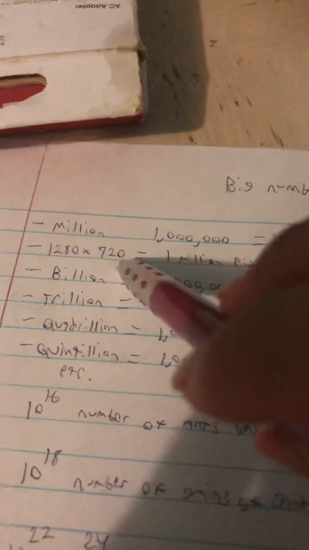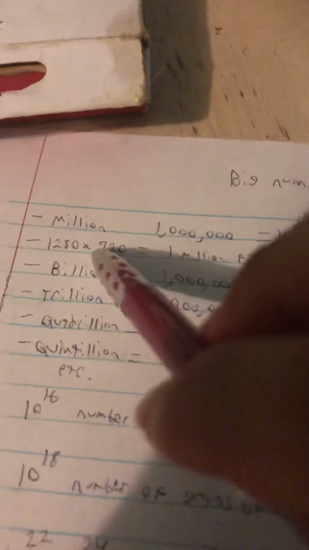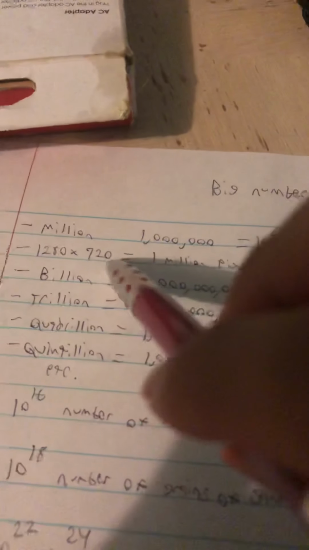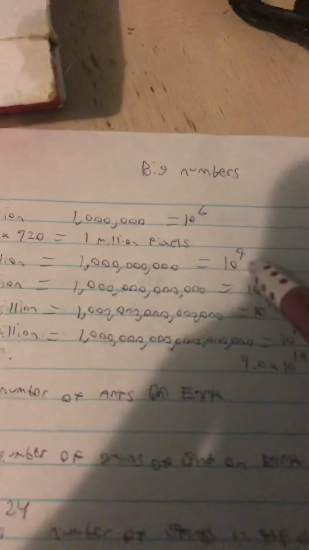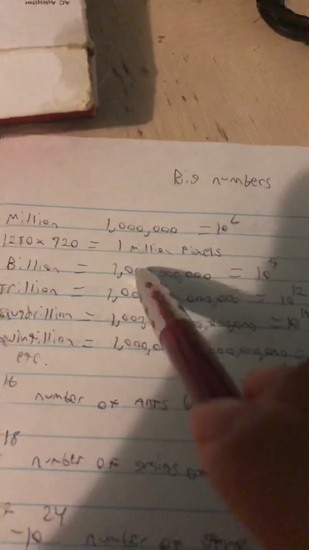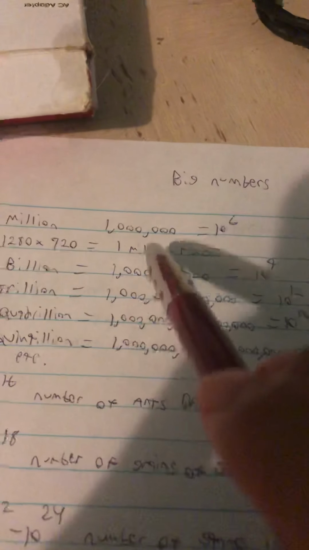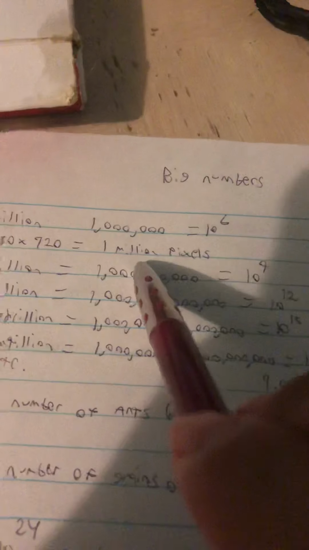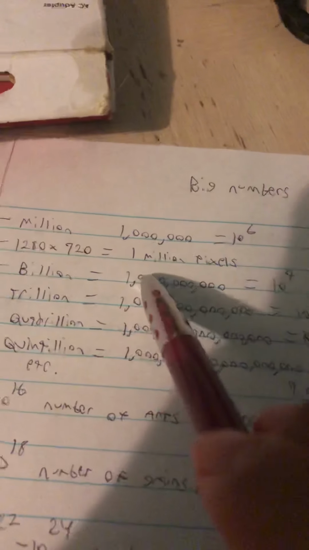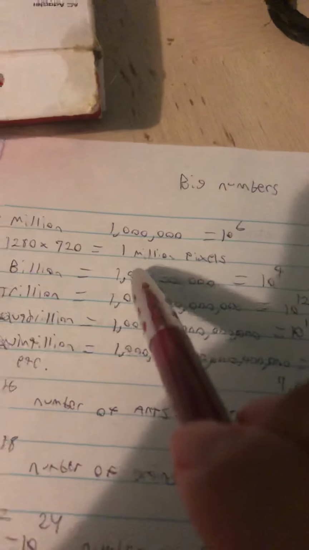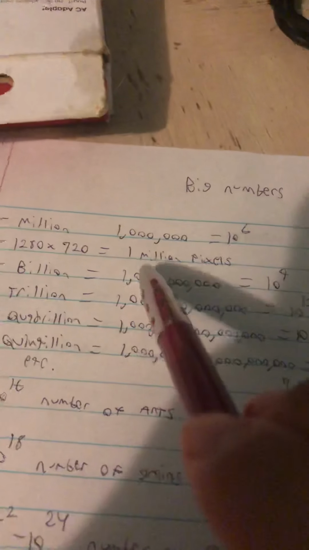If you buy a big screen that's about 1280 times 720, that equals about 1 million pixels. So a billion is 1 followed by 9 zeros. If you want to count to 1 billion, it would take you about 32 years without taking a break, counting every second.